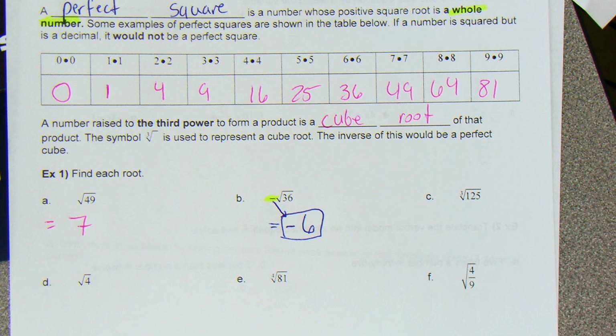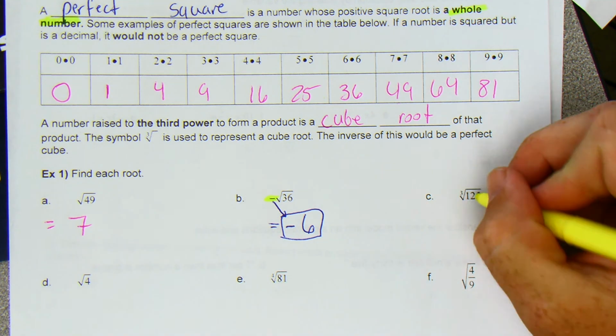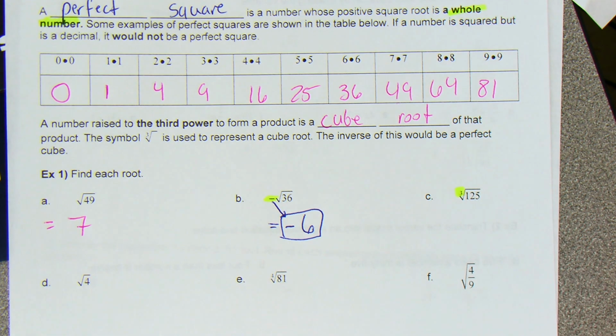Okay. Now let's look at 1c. We have the cube root of 125, and that's the cube root because it has that little 3 there. Okay, if there's a little number, that's the root we're finding of that number. So for c, we are finding the cube root of 125. Okay.